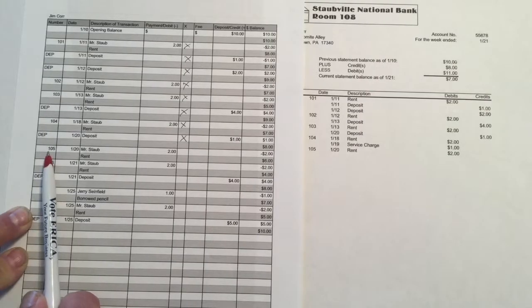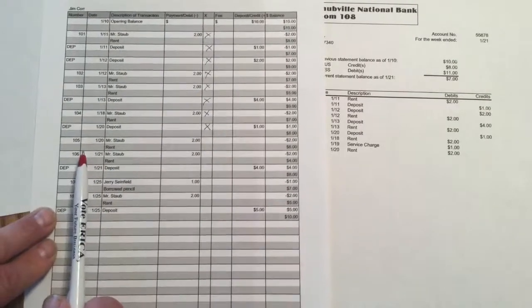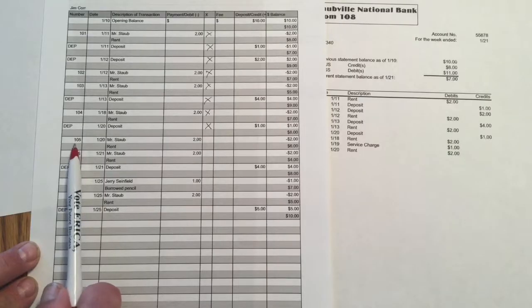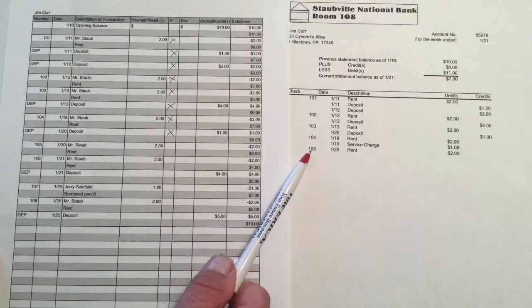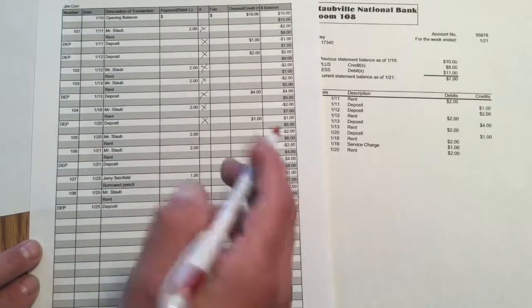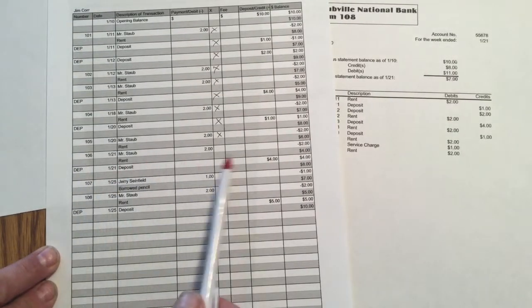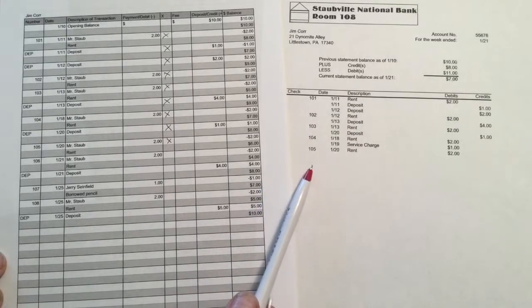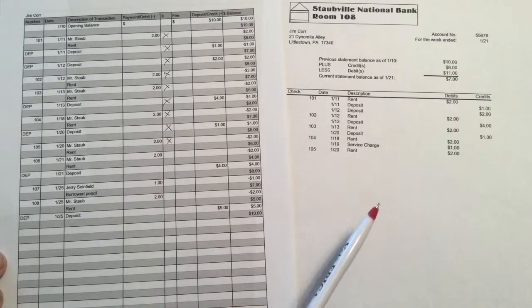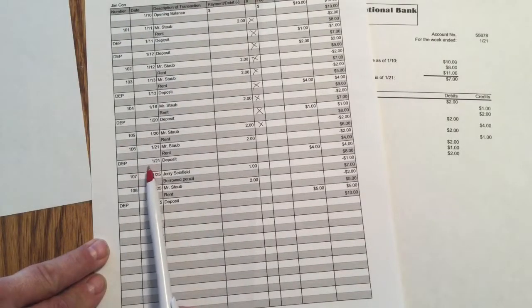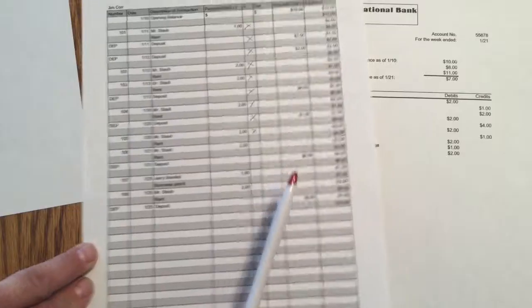Check number 105. Check 105, right there it is. That's on the bank statement. We can check that one off. Now we have check 106 for $2. Check 106 is not listed on the bank statement. That means it's an outstanding check. It's out there somewhere. It hasn't been processed yet. So leave that go. We have another deposit on the 21st for $4.